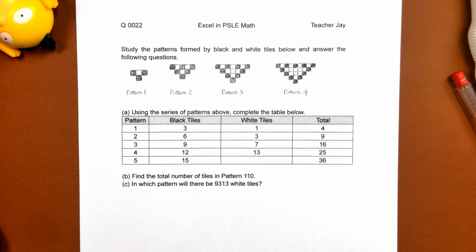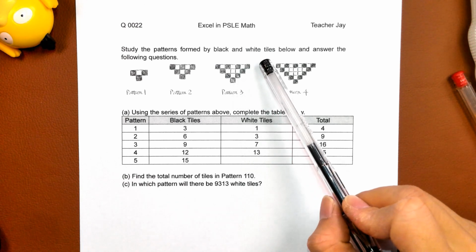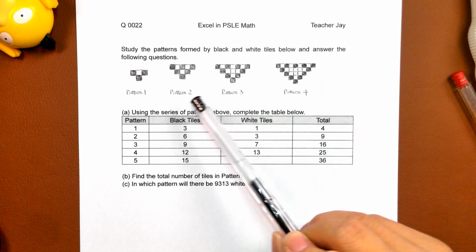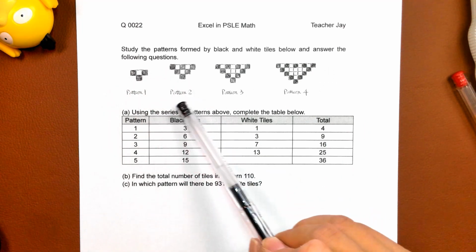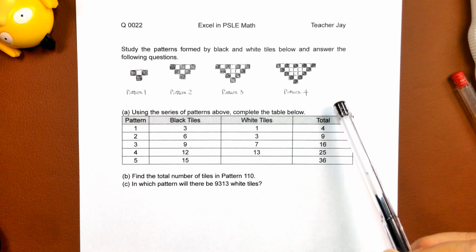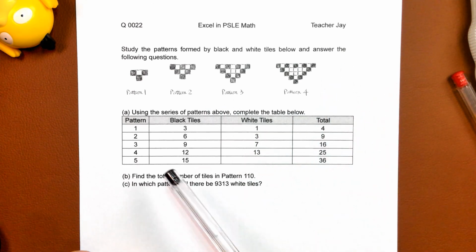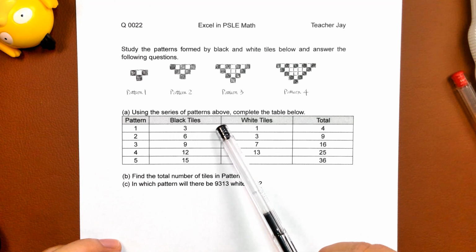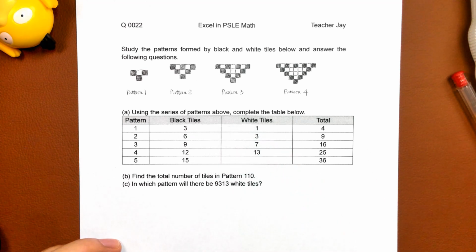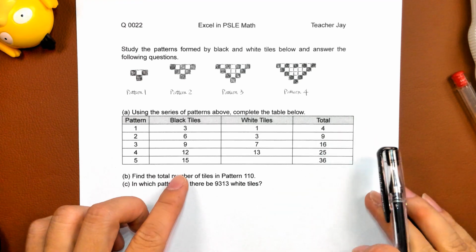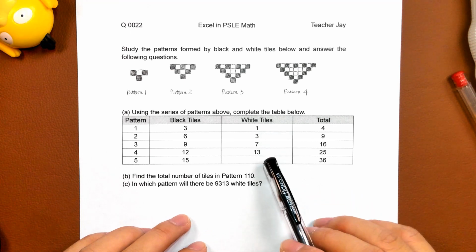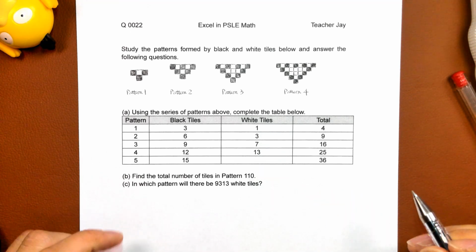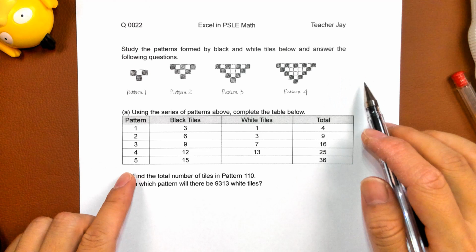Study the patterns formed by black and white tiles below and answer the following questions. We can see different patterns, pattern 1, 2, 3, 4, maybe there is a 5, and using the series of patterns above, complete the table below. Total number of tiles used equals the number of black tiles plus number of white tiles. So for pattern 5, it's not shown in the figure.